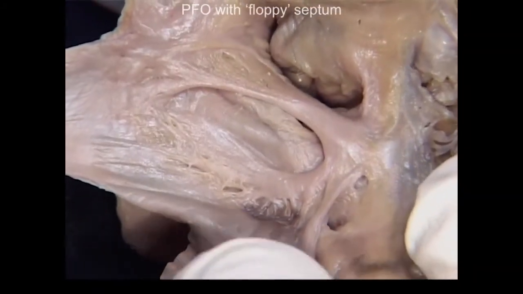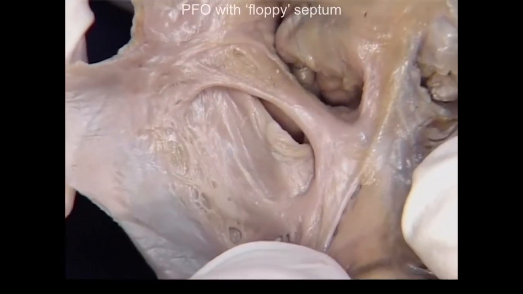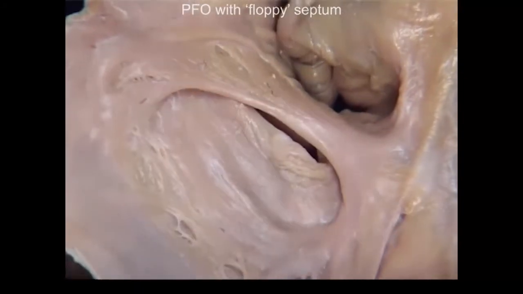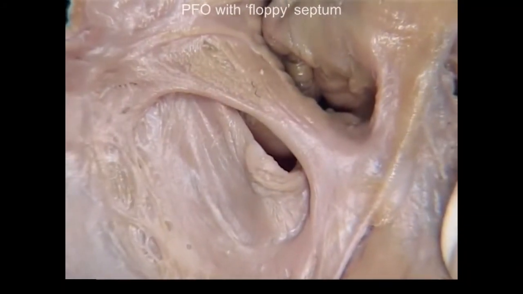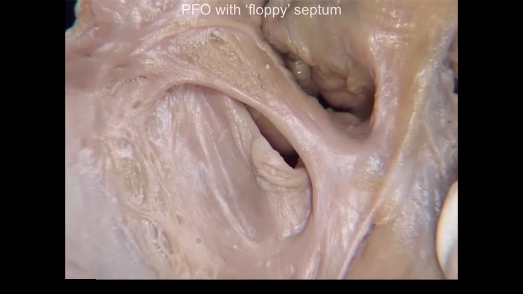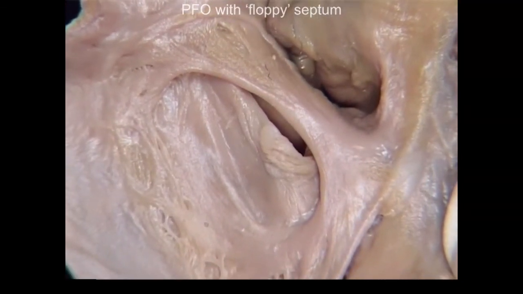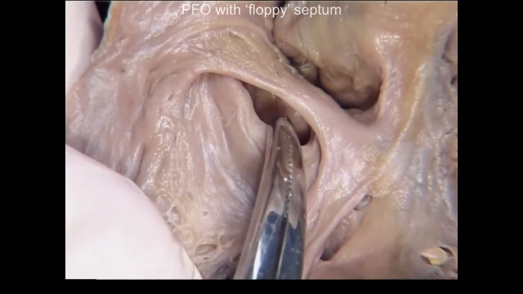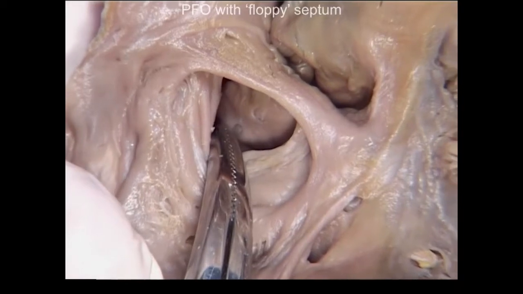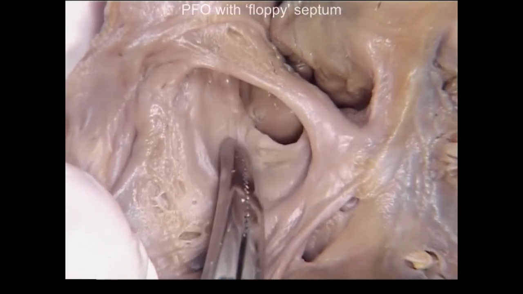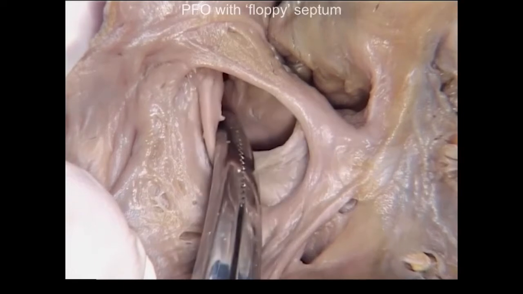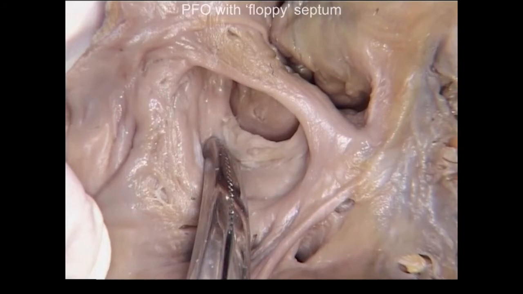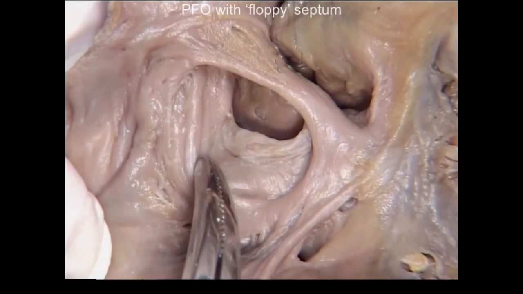And initially you'll see that this appears to be perhaps a tiny ASD or PFO. We can, if we stretch the right atrium, make this into perhaps an ASD. But there is a slight region of overlap initially between the two parts of the septum. If we interrogate the septum with a probe, you can see how easily the septal tissue moves away from the rims.